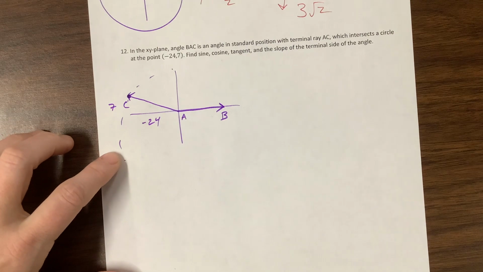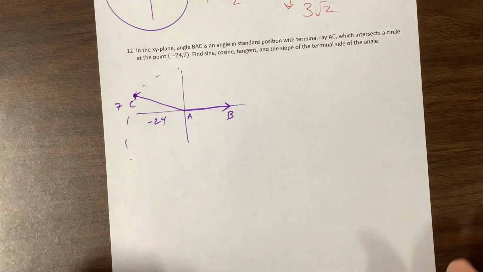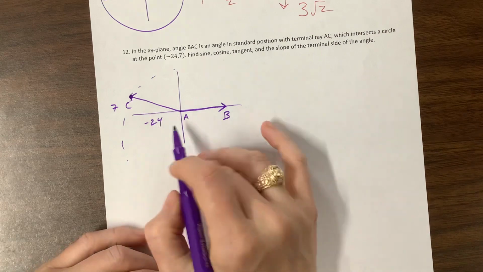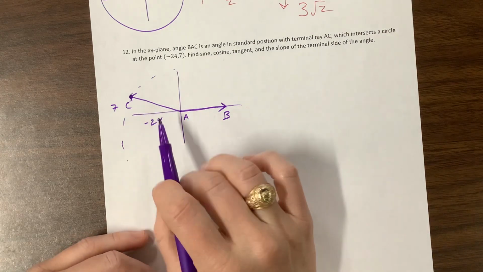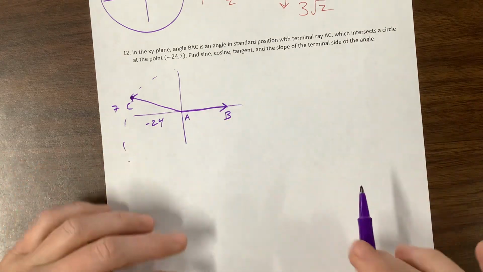On these problems, we always want to keep our radius positive, because if we use positives and negatives for x and y and keep the radius positive all the time, then sine, cosine, tangent, secant, cosecant, cotangent, all of it works out beautifully.